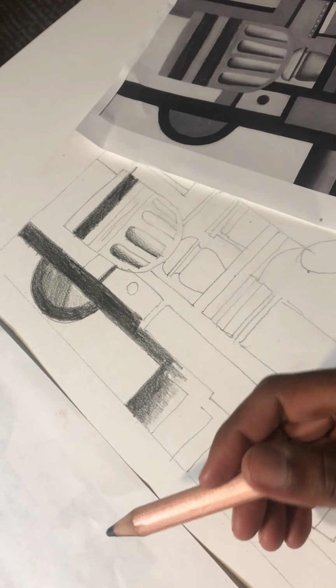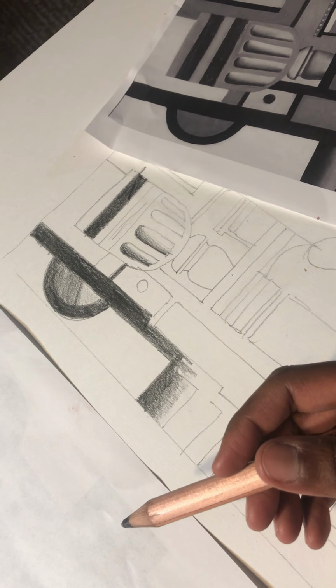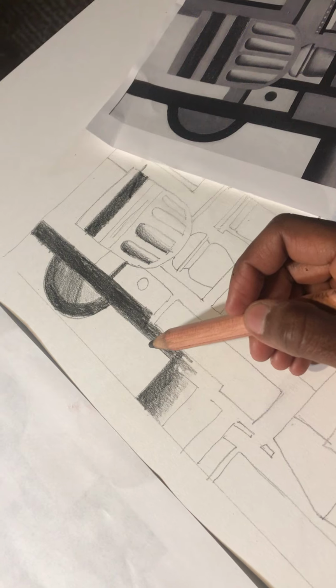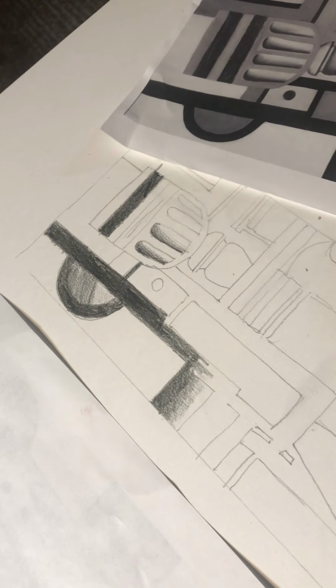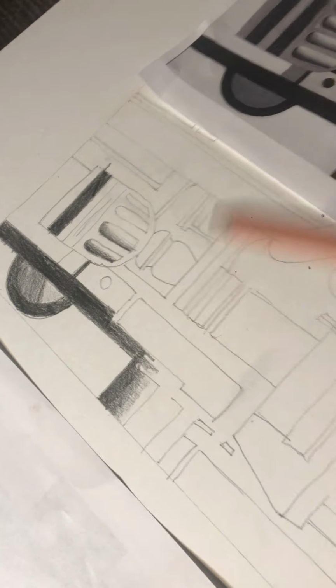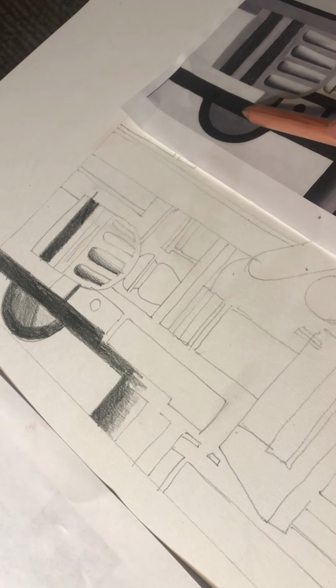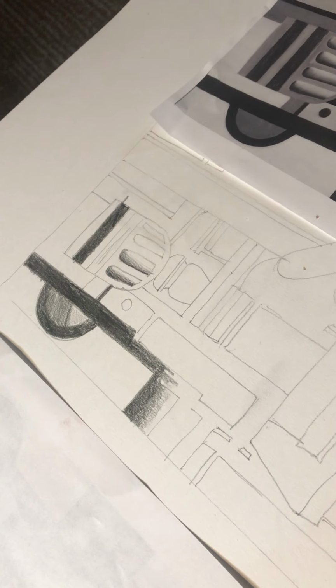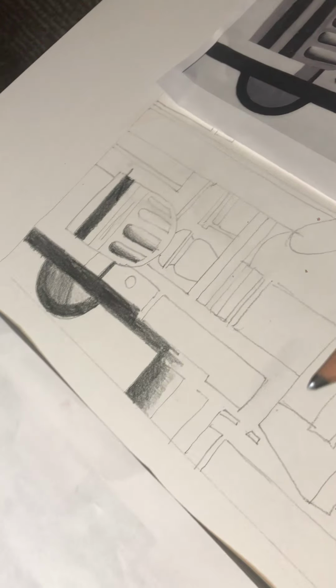Okay, everyone, so this video is the demo for the drawing for the formal analysis, right? So I freehand transferred this, right? I just looked at the shapes and brought them over. But that can be difficult if you don't have experience with that.